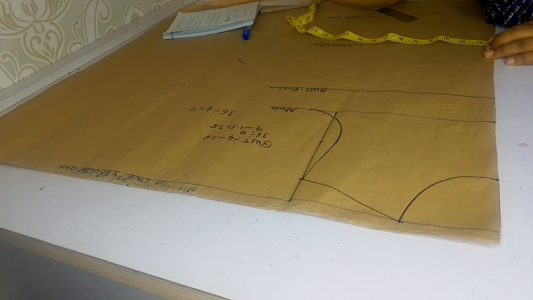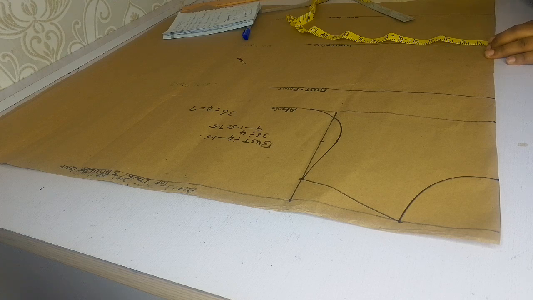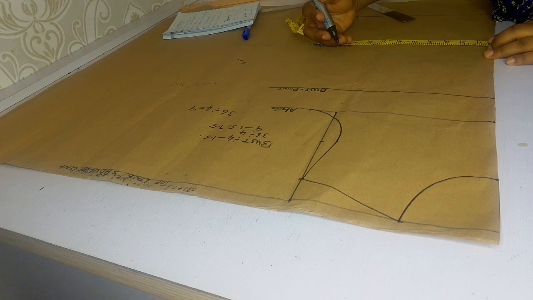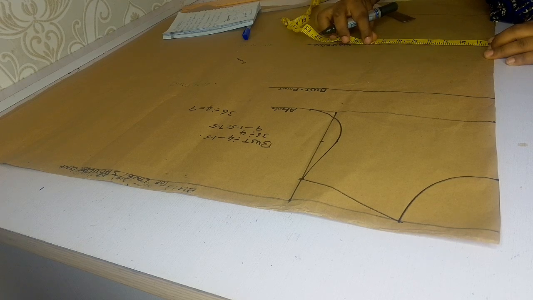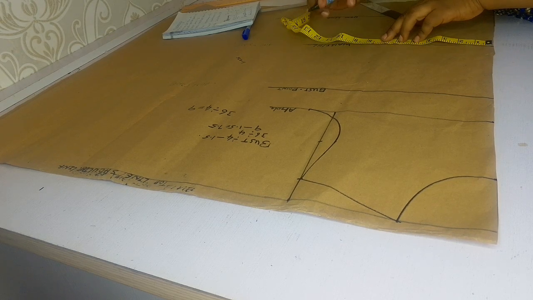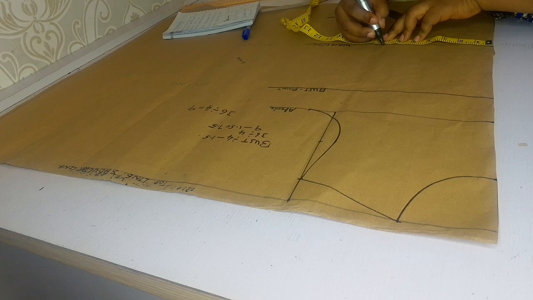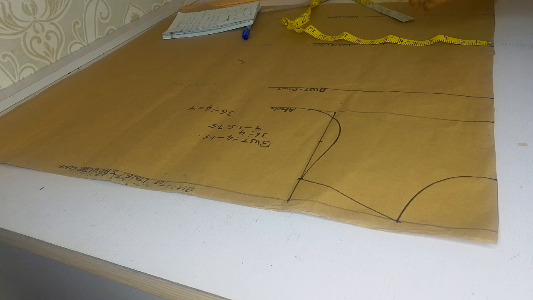Now this is 6 3/4. Hope you can see that.